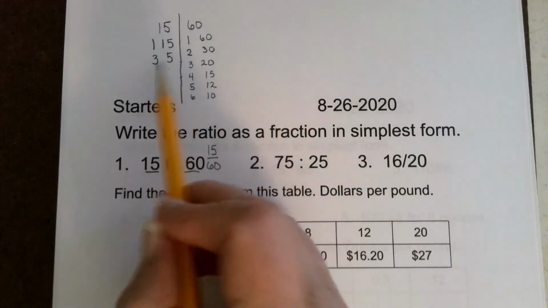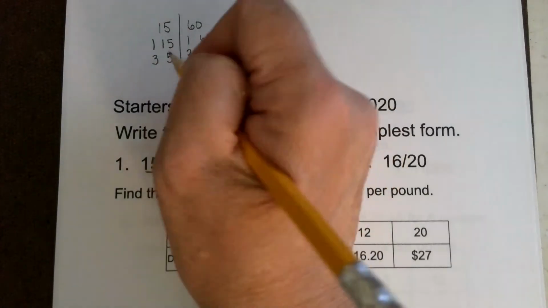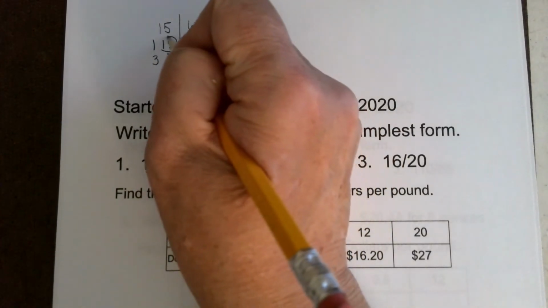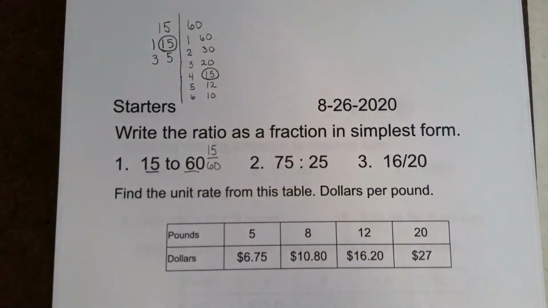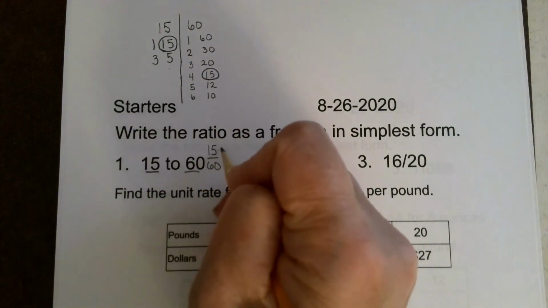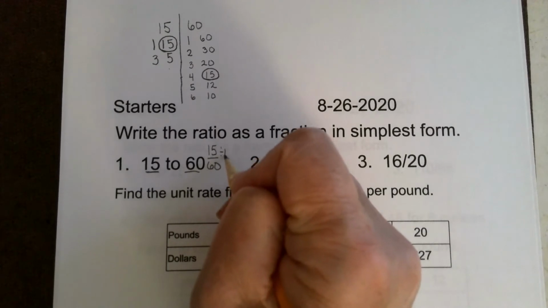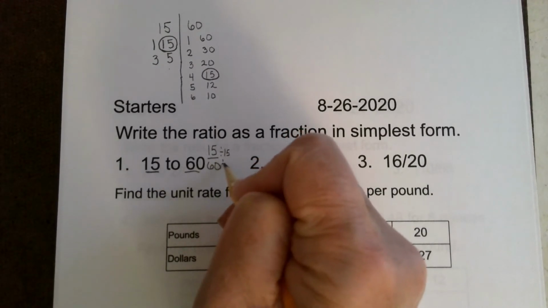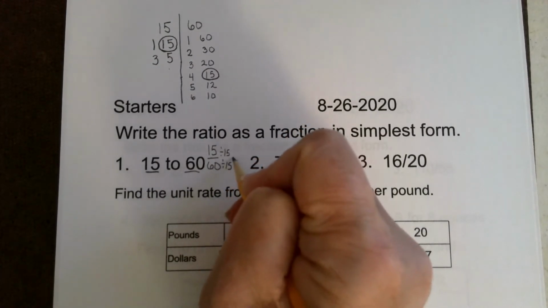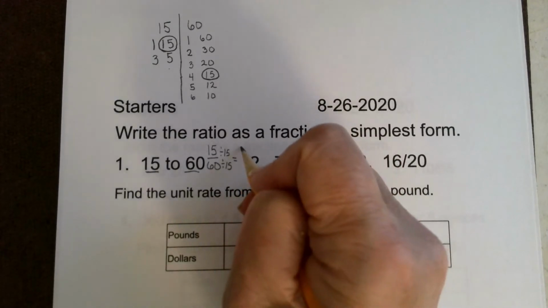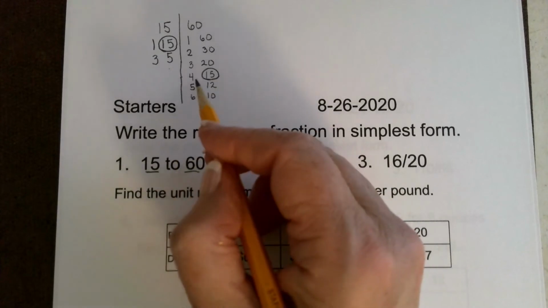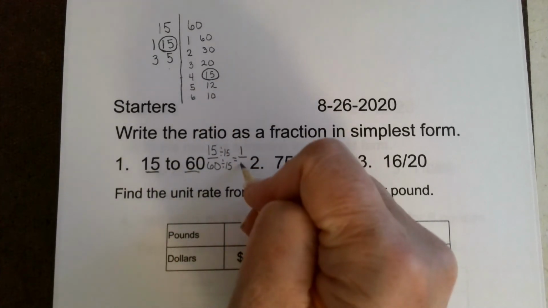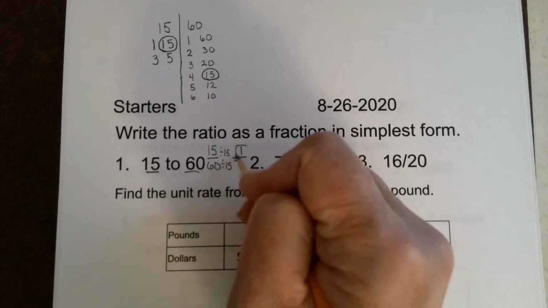And then I look at both of the columns, and I see that the biggest number that's in both of the columns is 15, which means I can divide both of those by 15. 15 divided by 15 is 1, and 60 divided by 15, you can look back up here, is 4. So it's 1/4.